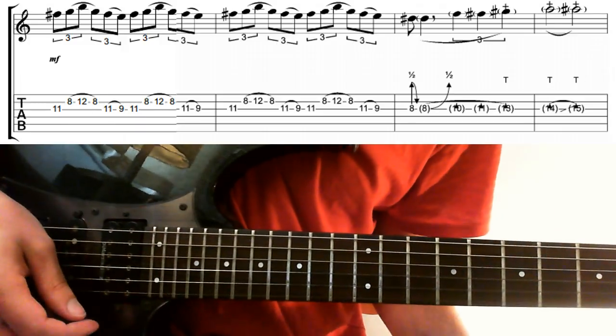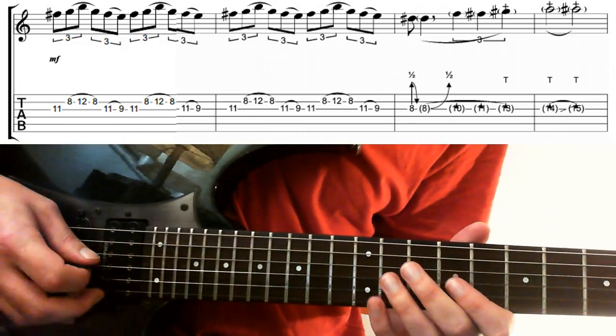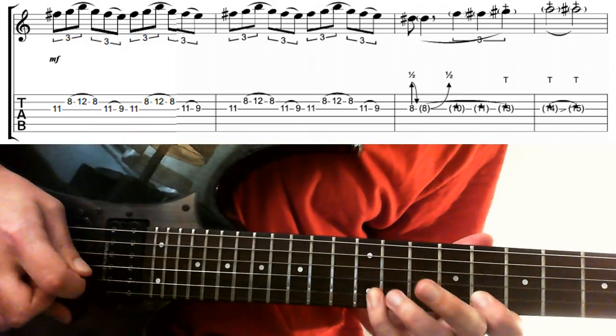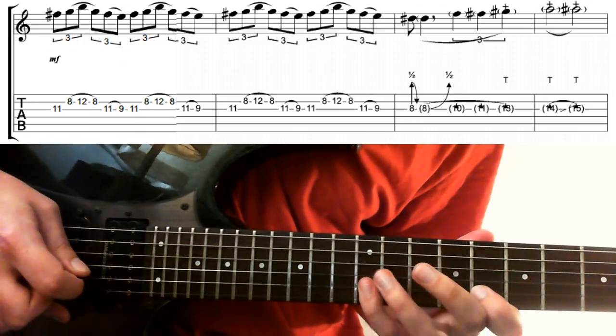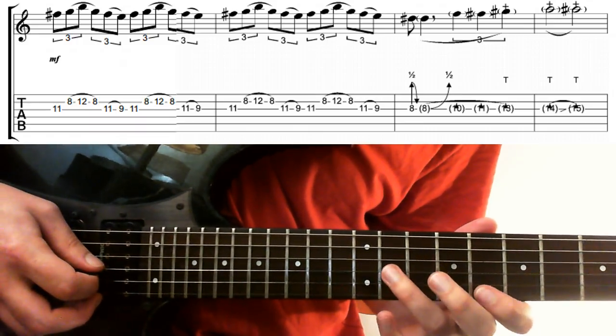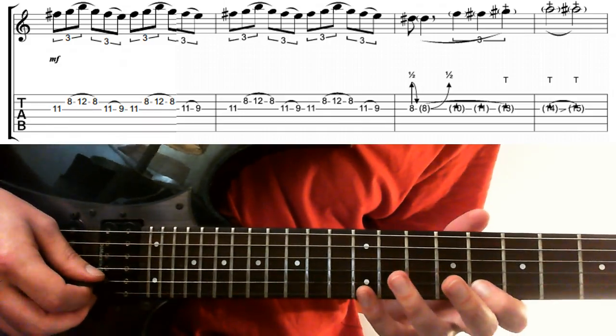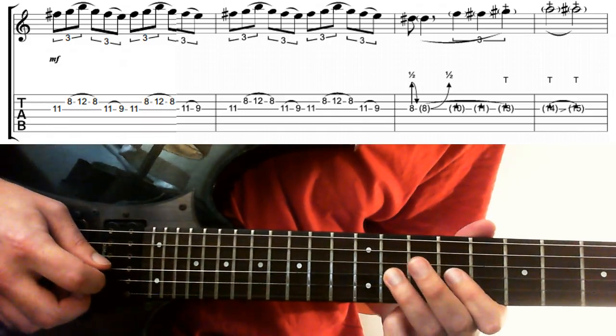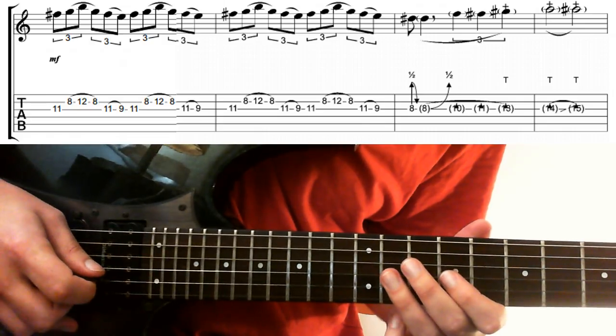Here the phrasing's a bit more straightforward. I've got this pattern that just repeats 4 times. So I got 11 on the G, doing the 8, 12, 8 on the B, then 11 down to 9 on the G again. And as I say, you got that 4 times. So you got 1, 2, 3, 4.